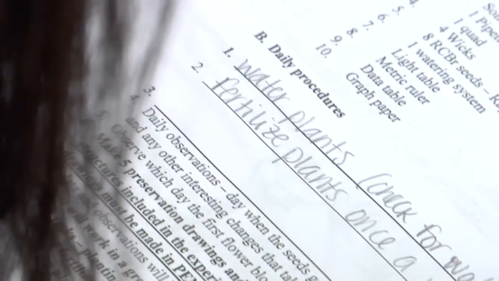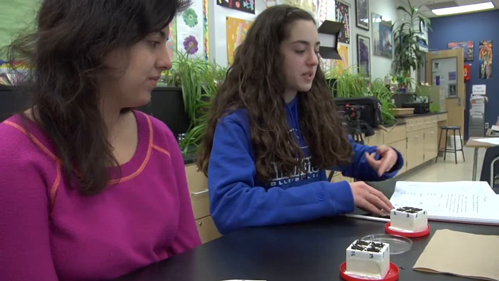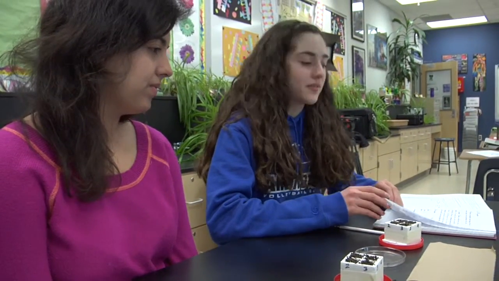Well, we first did background research, so we had a variety of questions that talked about the anatomy of the Wisconsin fast plant, what it needs to survive.